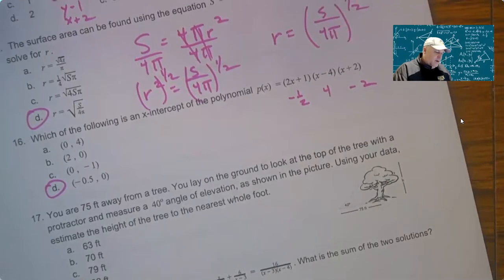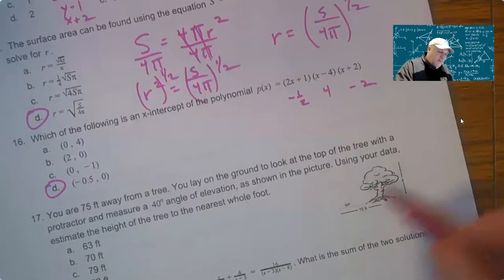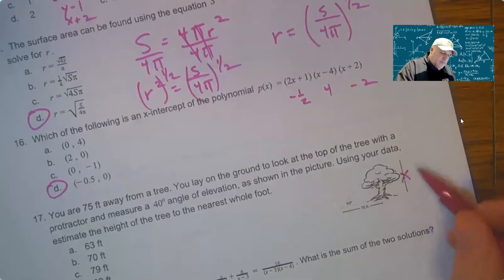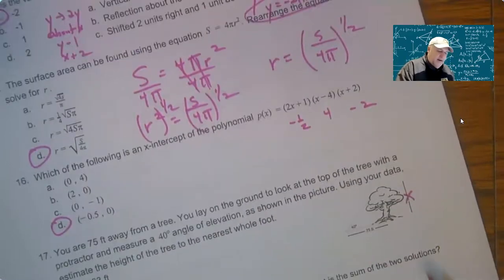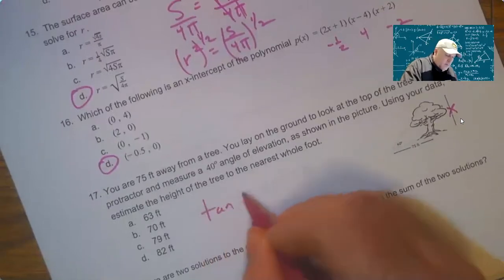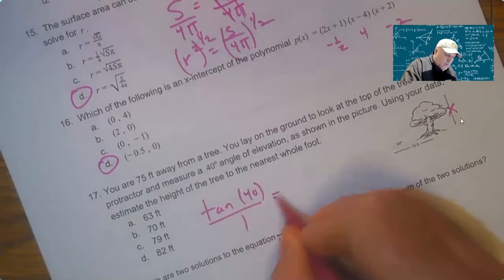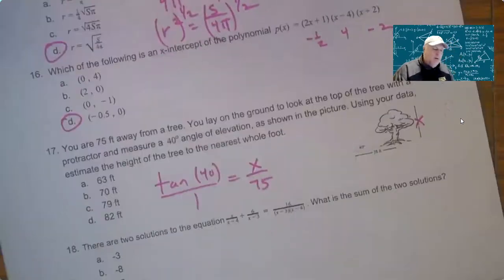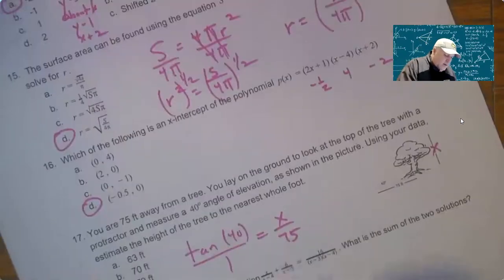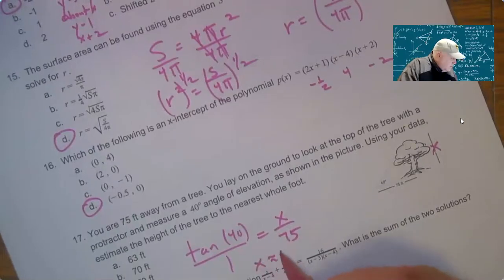Okay, estimate the height of the tree to the nearest whole foot. So you've got tangent of 40 equals x over 75. So opposite over hypotenuse. Okay, and then do the cross product and you'll have it, and it's about 63 feet.